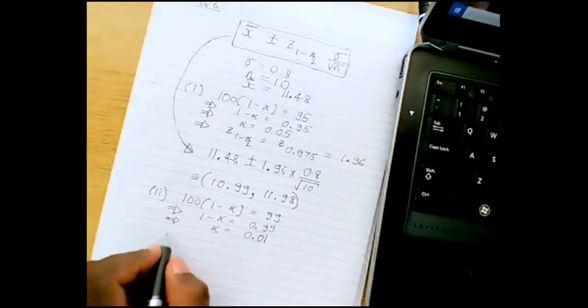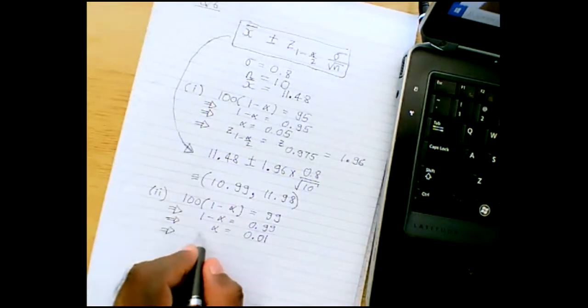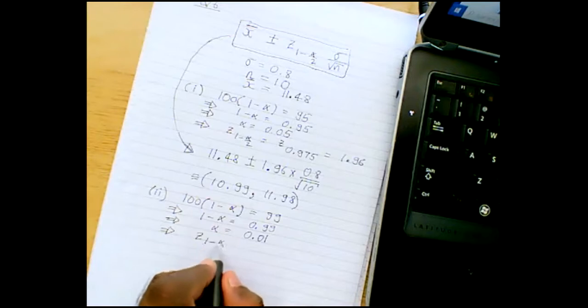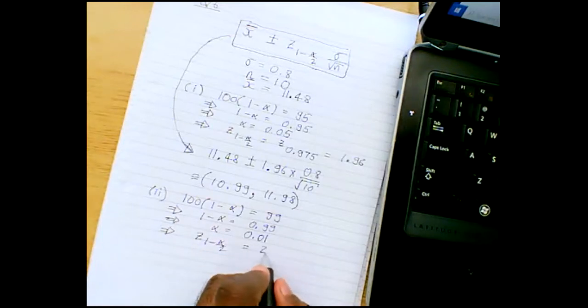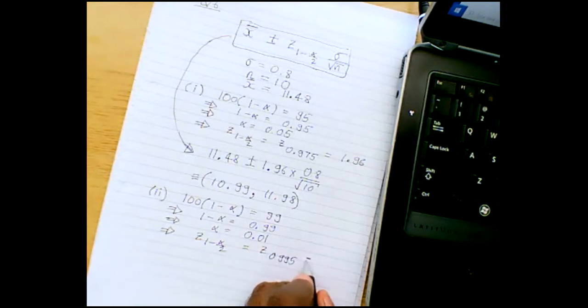So your Z of 1 minus alpha by 2 will be this, and if you work this out using the table, this will be 2.576.